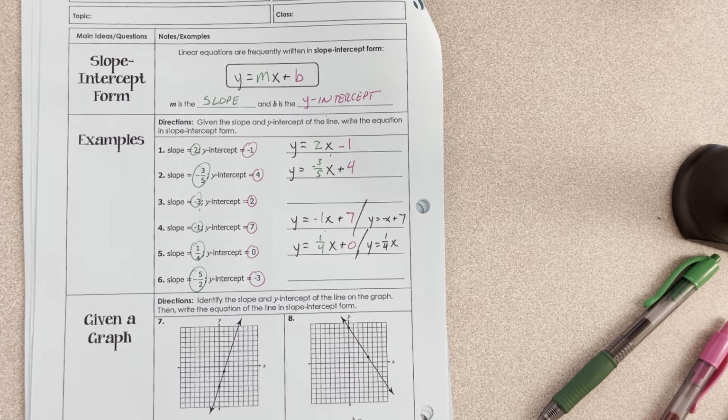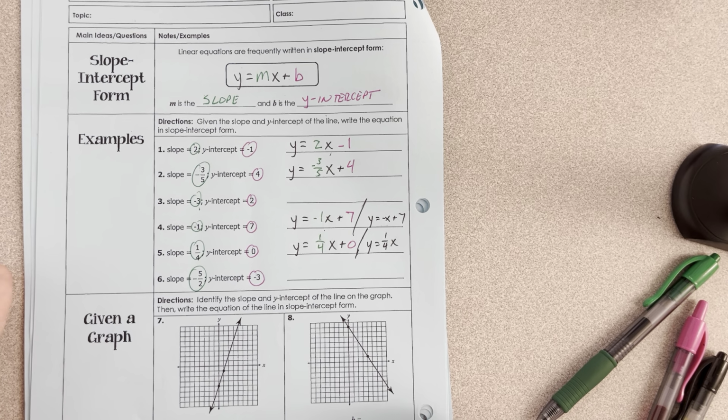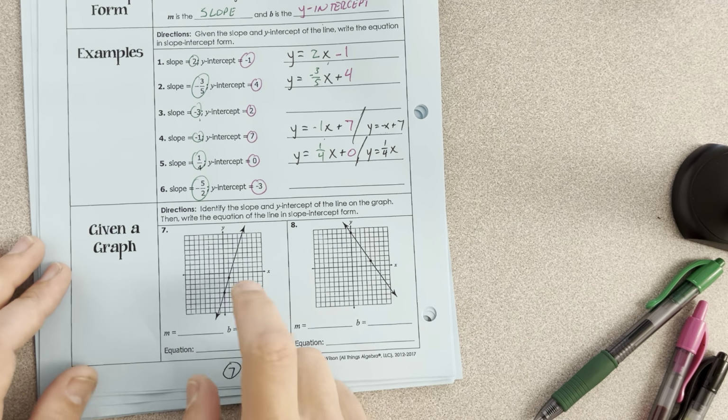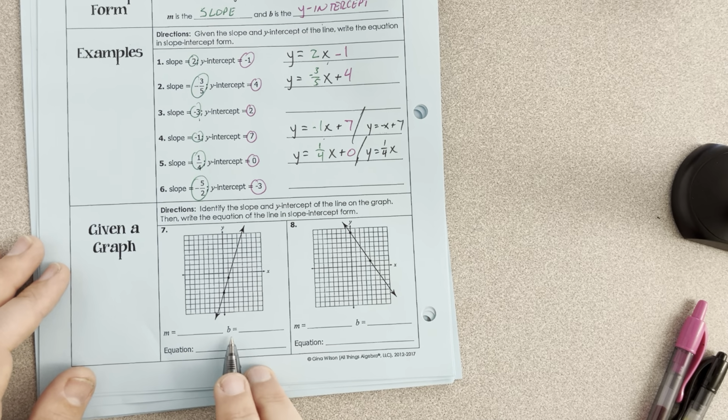Just like when you add 0 to anything, you don't have to note that you're adding 0 because it doesn't actually change the value. Okay, let's play the same game. This time we're doing it from pictures. We're doing it from the graph. We're going to identify our slope. We're going to identify our y-intercept.